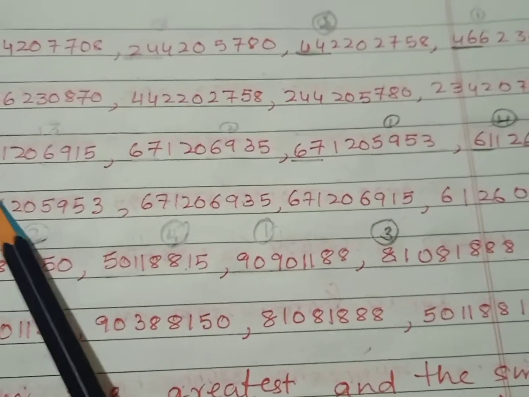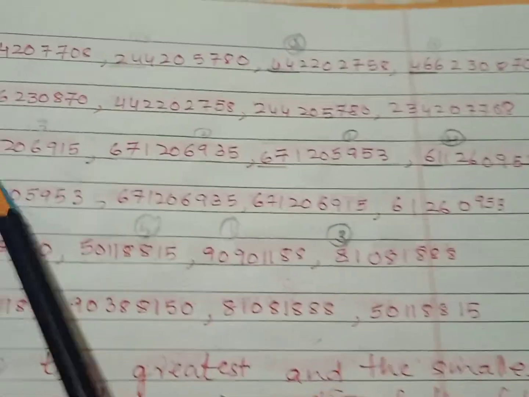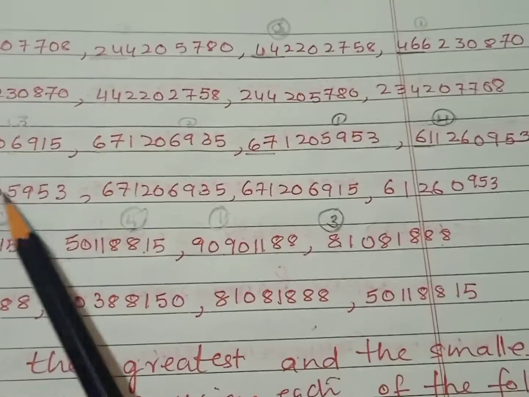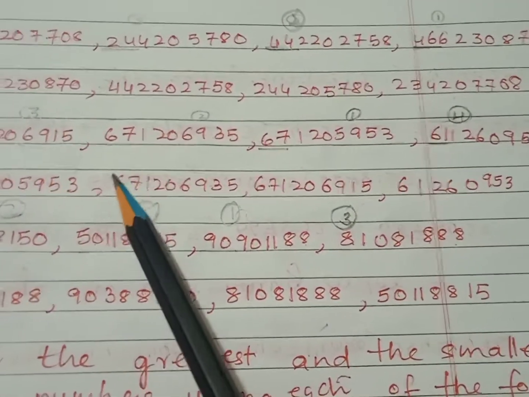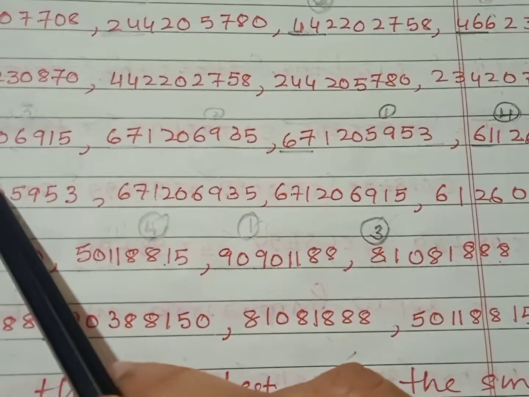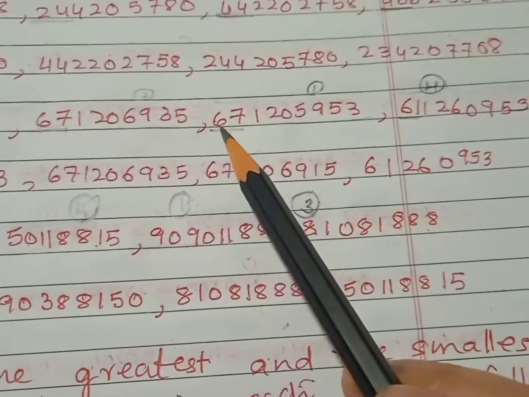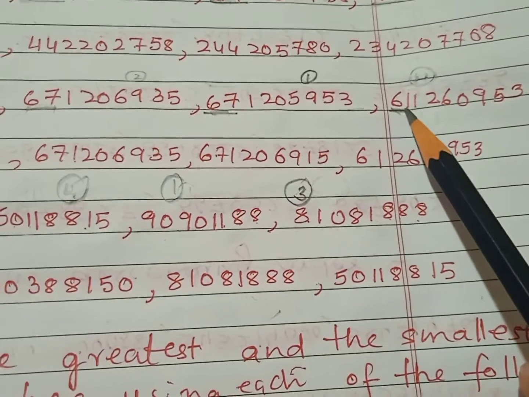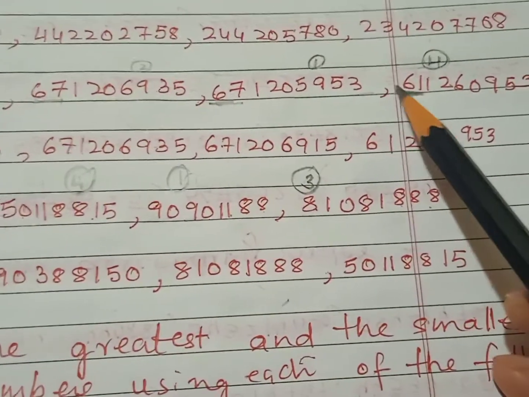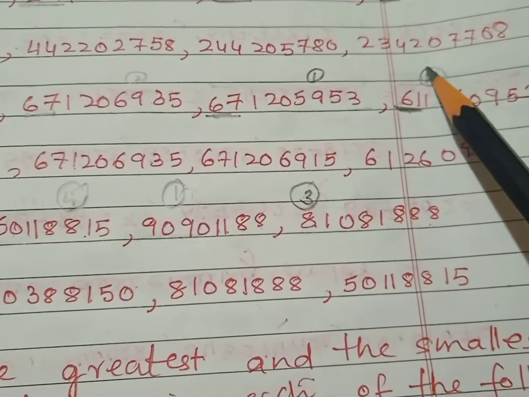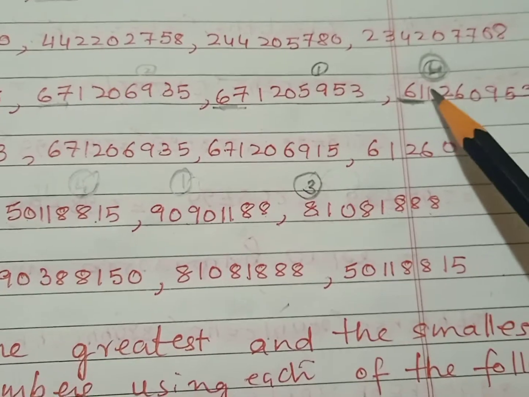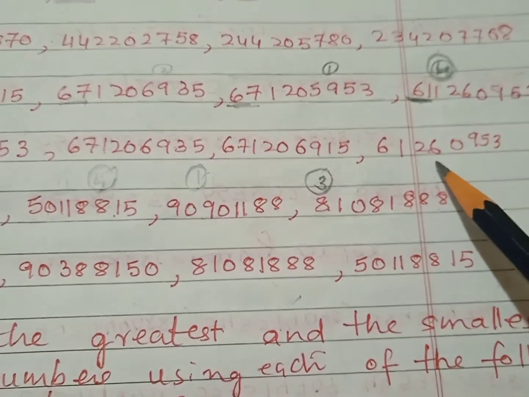Number D. Again here we have all 9 digit numbers. So what we will do here, again we will start comparing with the first two digits. 67, 67, 67, 61. 61 is smaller than the rest. So this is the smallest one. So I will number this as number 4 क्योंकि ये सबसे last में आएगा. सबसे छोटा है, सबसे last में आएगा. ठीक है?